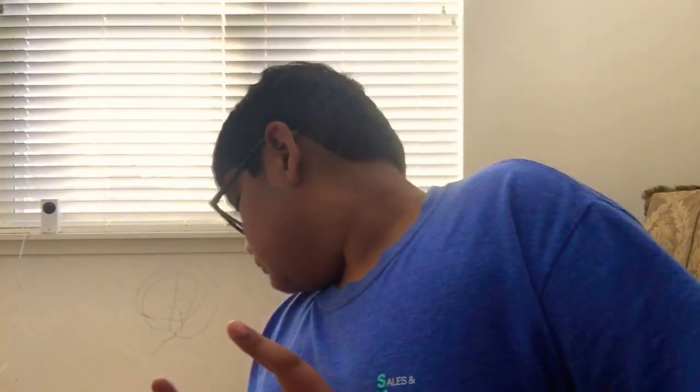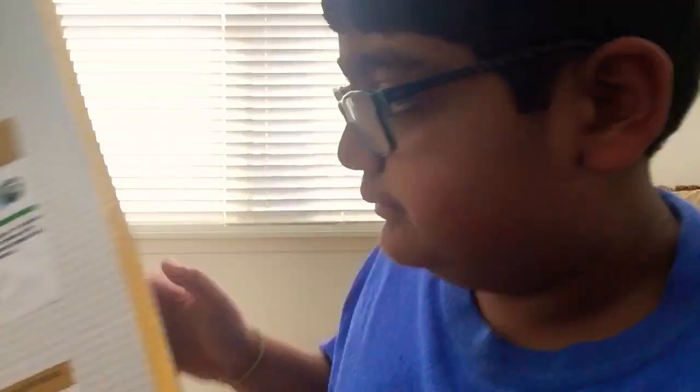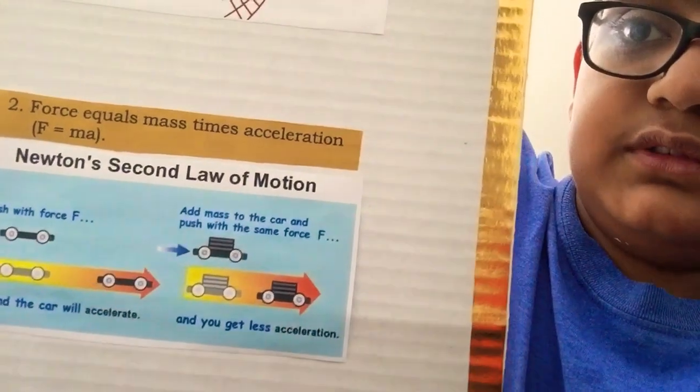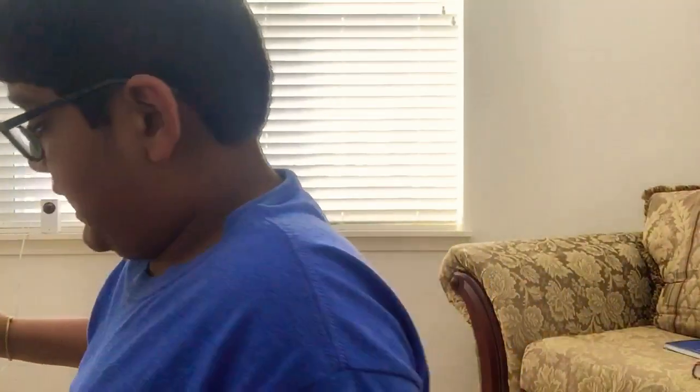So if you want to throw this at your wall like this, it'll take less force if you throw this at your wall, but I'm not going to do that because all these cards will be flying everywhere. But yeah, and it depends on your speed. You have to put more force on something when the object has more mass. So the more mass an object has, the more force you need to apply on it. So that's the second law of motion, and the formula would be right here. Force equals mass times acceleration. So that's the formula for law number 2.